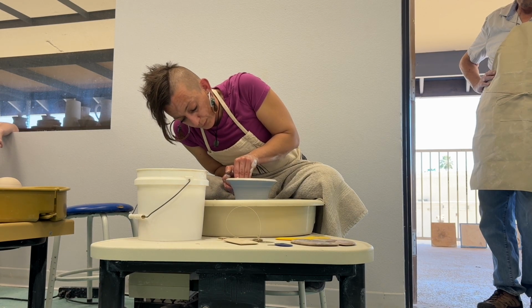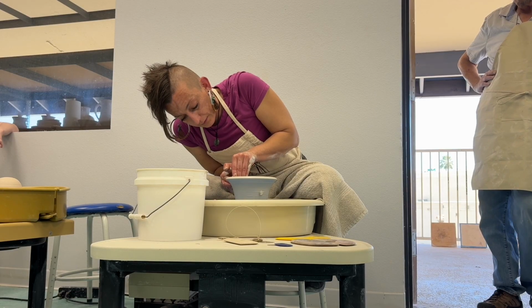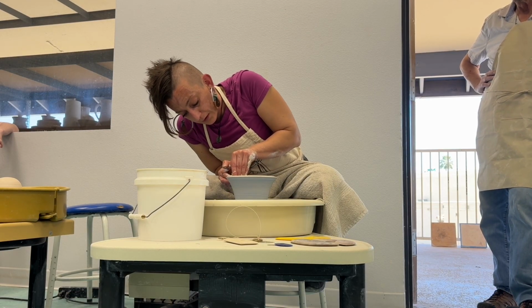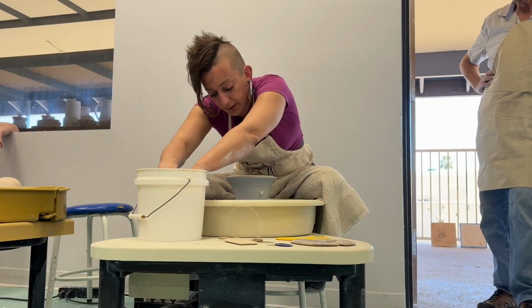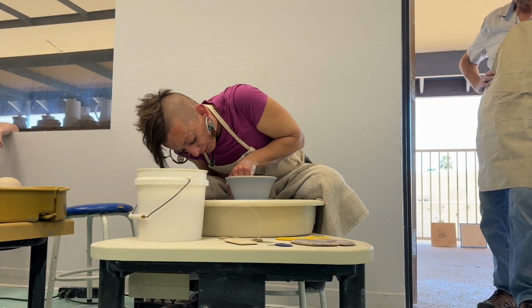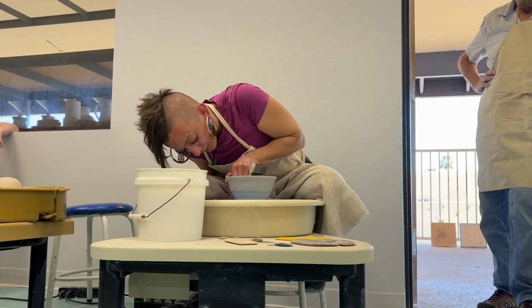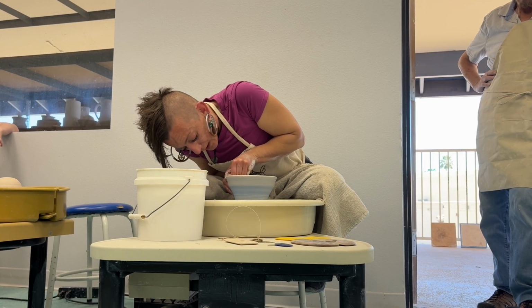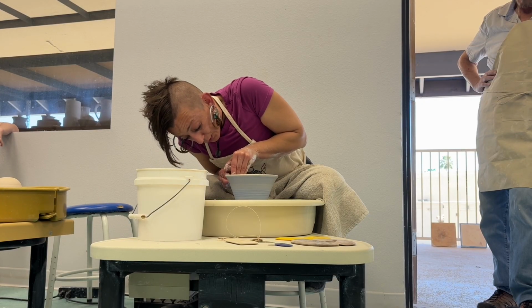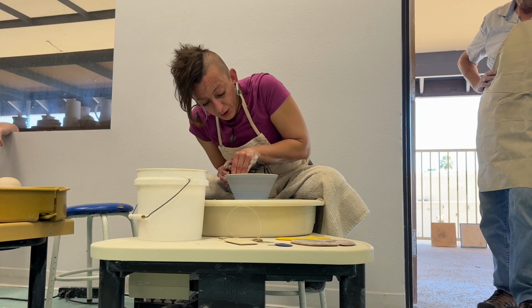But you see how that rim is wanting to get a little bit compromised, especially with it being so wide. This is going to help teach you not just the laws of gravity with clay, but also your pressure points and making the shape that you want.